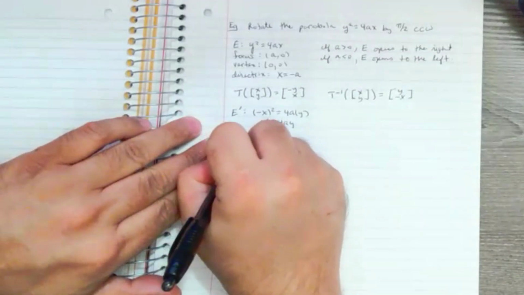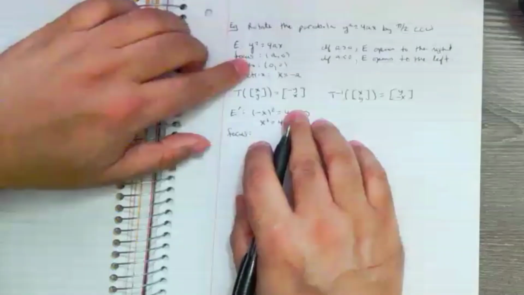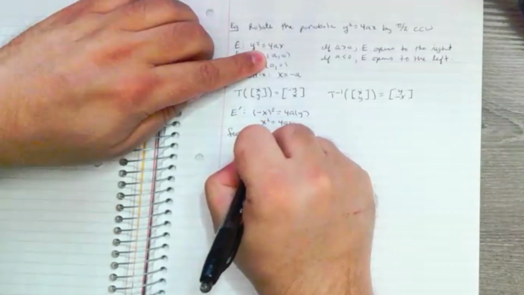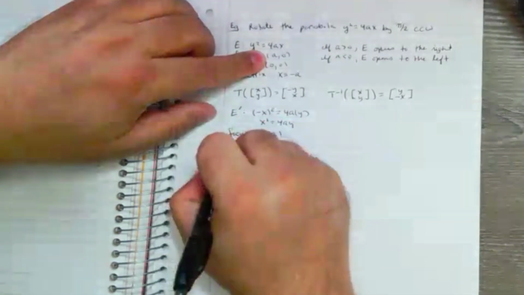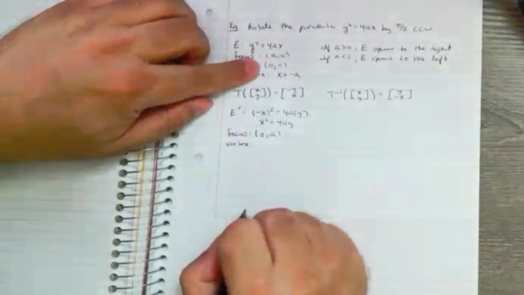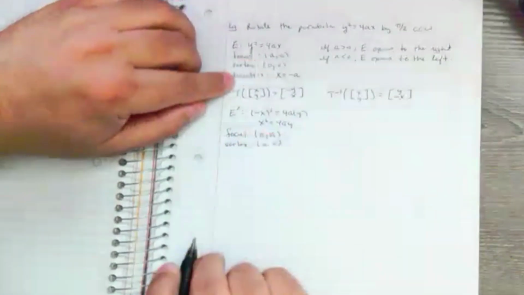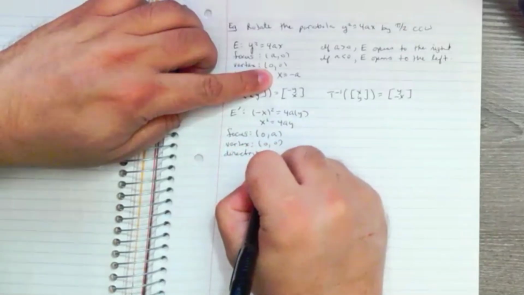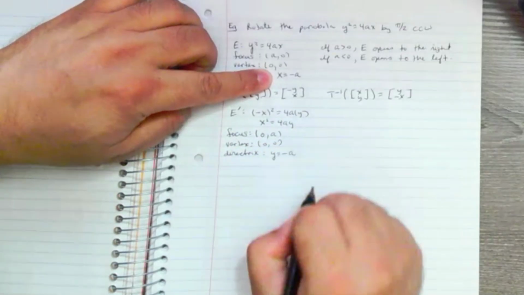So what happens to the focus? For a focus, which is a point, we're going to apply the active transformation. And so the point (a, 0) is transformed to the point (0, a). The vertex remains at the origin, and the directrix is a line that isn't an equation, and so we will use the passive transformation. So anywhere we see x, we replace it with y, and so the directrix occurs at the line y equals negative a.